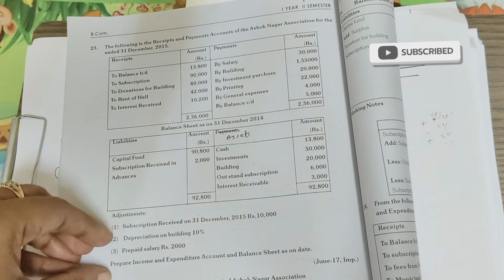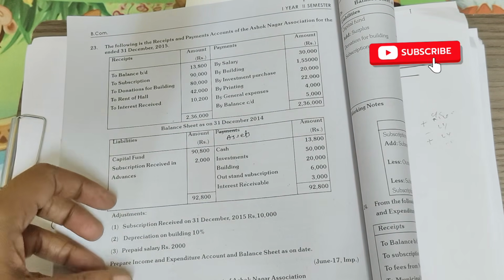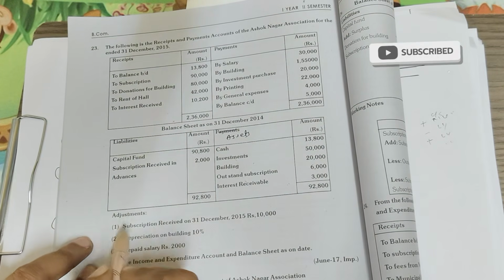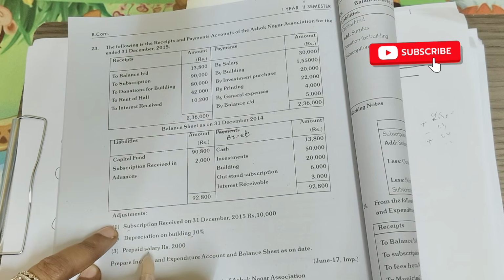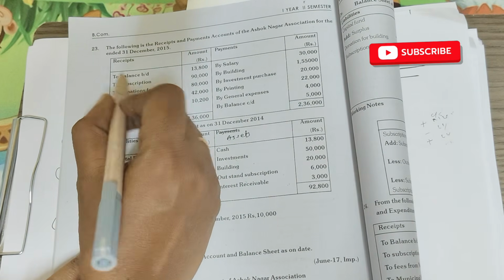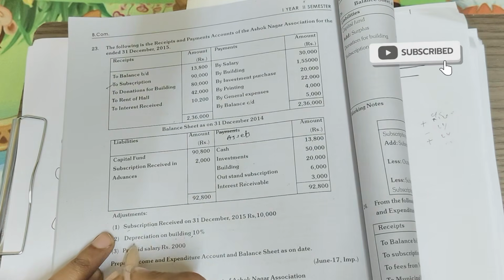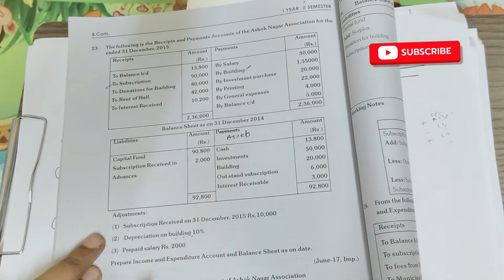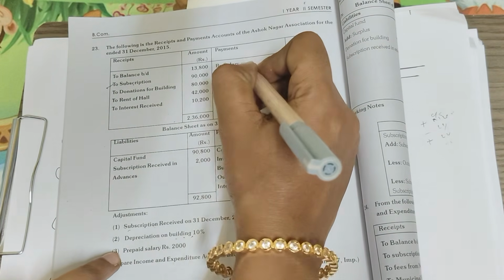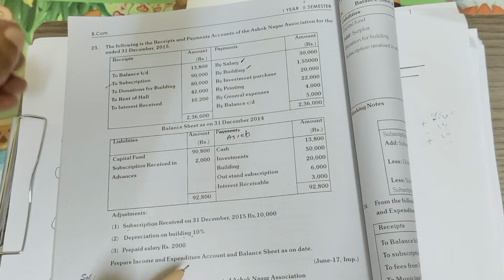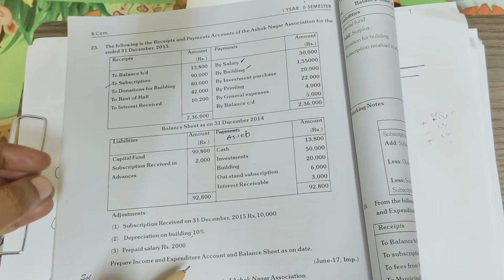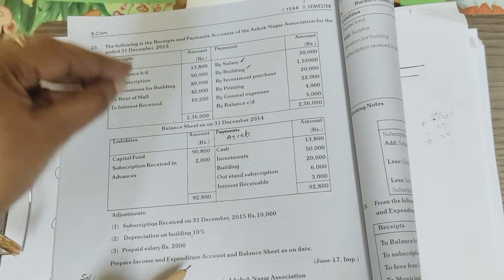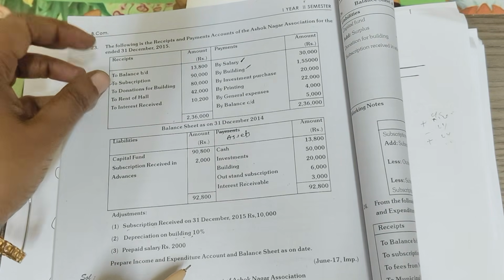So if you have any adjustments, regarding that adjustment, if you have any details in the receipts and payments account, just tick those particular items. Okay. So what are the adjustments we have? Subscription, building and salary. So once you check here, we have subscription on the receipt side. Just tick that. And depreciation on building means it is related to building. So building is under payment side. Tick this. Next, prepaid salary. It is related to salary. So here also we need to tick. So why are we mentioning it like this? Because if you have any adjustment regarding that particular item, you need to write the amount in the inner column because we have some adjustment regarding those items. That indicates we have an adjustment.